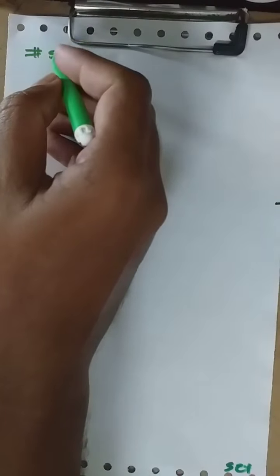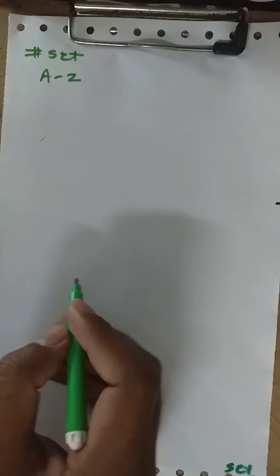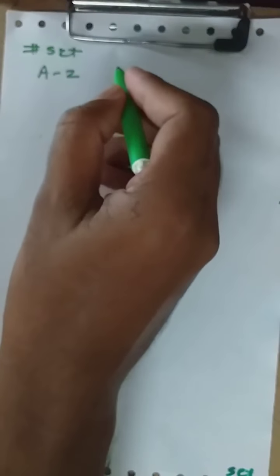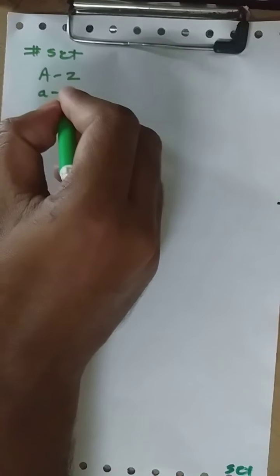So today we will see the topic that is set, right? What is set and different types of the set. Before that, first, what is meant by set? A set is the collection of distinct elements, and it is represented by any capital letter from A to Z. The elements of a set are represented by small letters a to z.